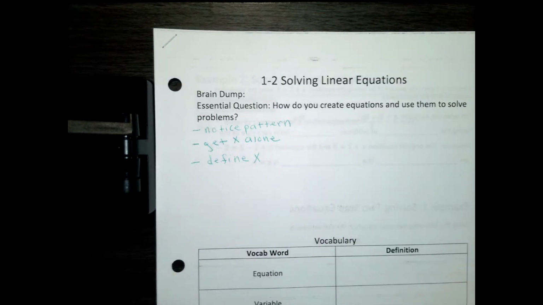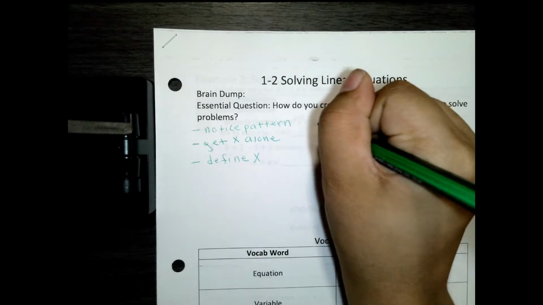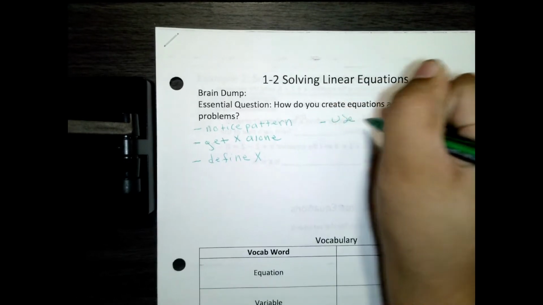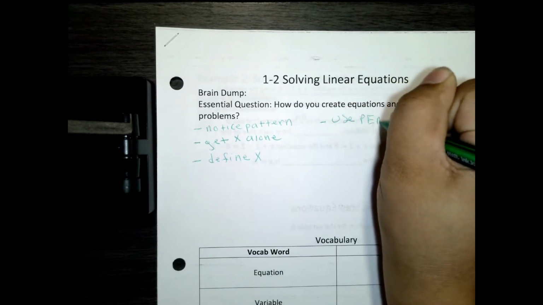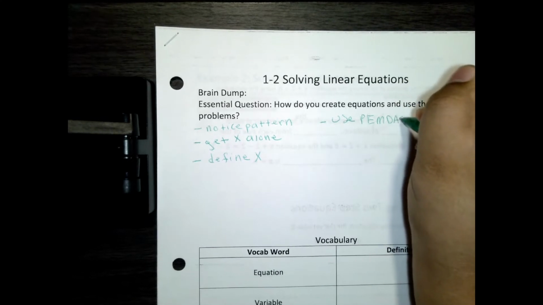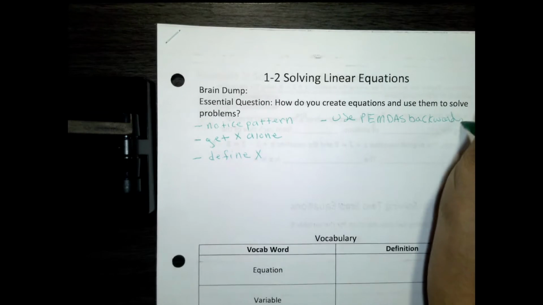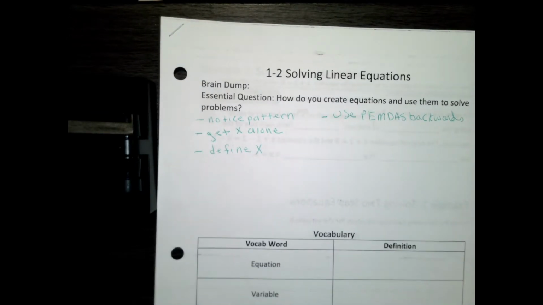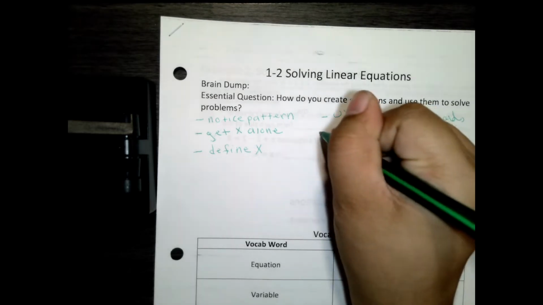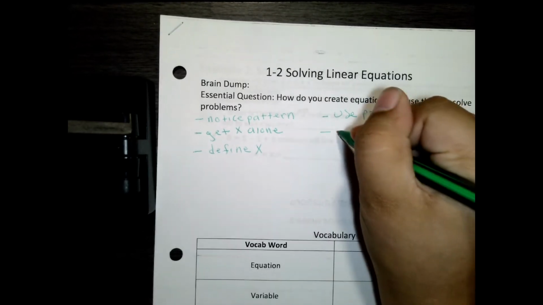How do we solve equations? Well, someone mentioned that we use PEMDAS backwards. And of course we have our golden rule of algebra, which is what you do to one side, you do to the other.